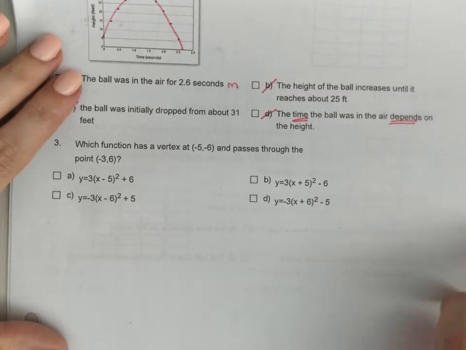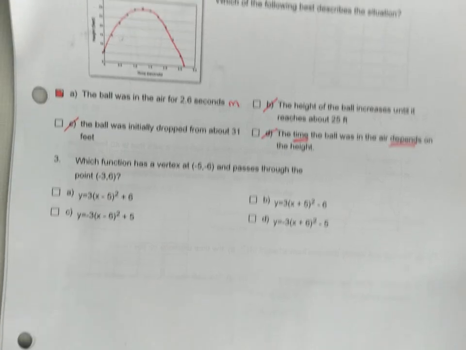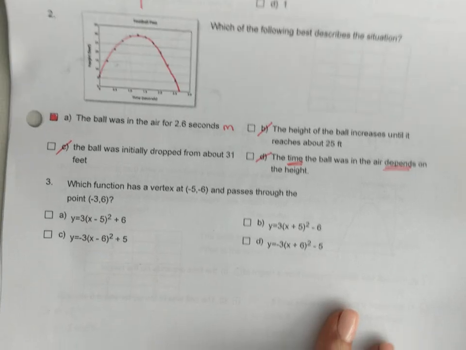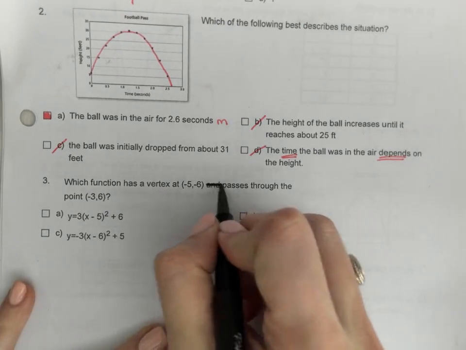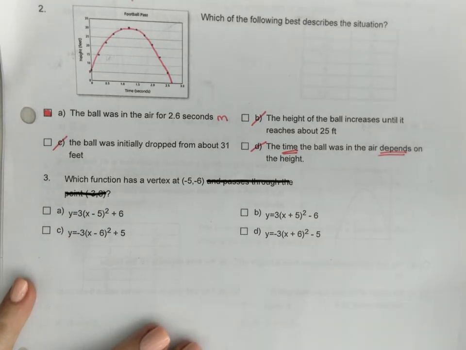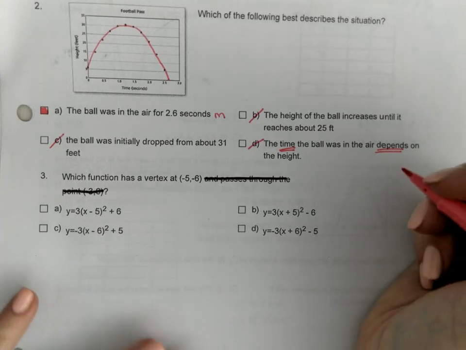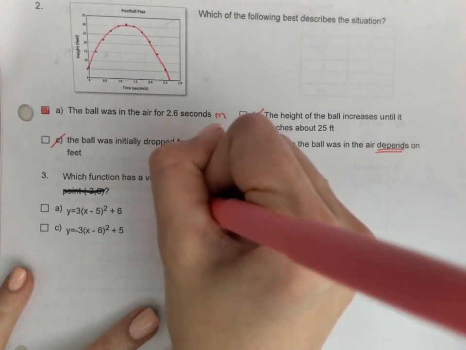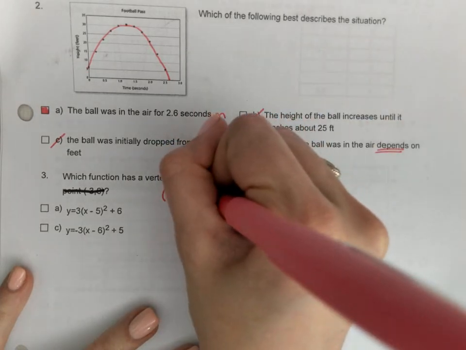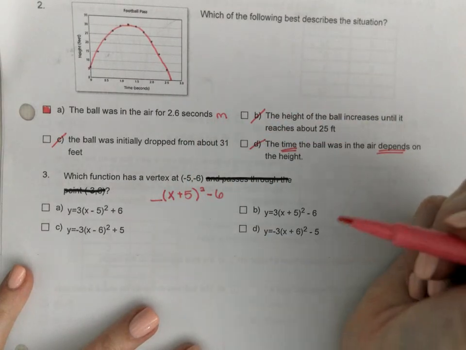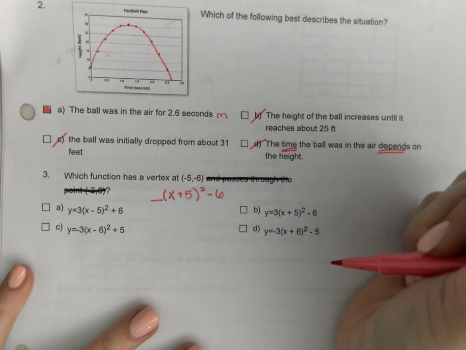For number 3, you were instructed to go through and cross off the second part of this question. All you should be doing is deciding which function has a vertex at -5, -6. So when I'm looking at these, remember, your x is a liar. So inside the parentheses, it should be x plus 5 squared and then minus 6. It doesn't matter what your a value is. It will still have that vertex if it looks like that form.